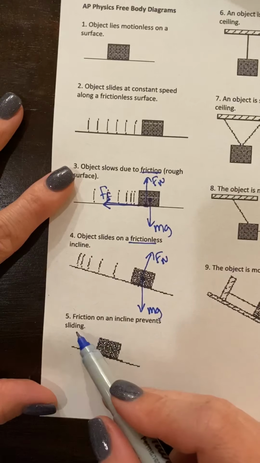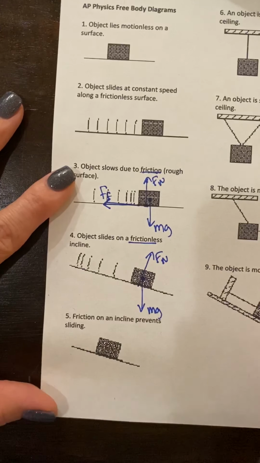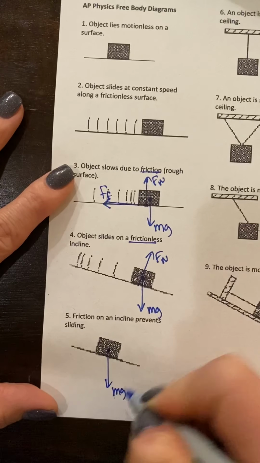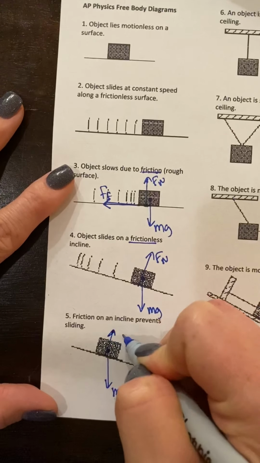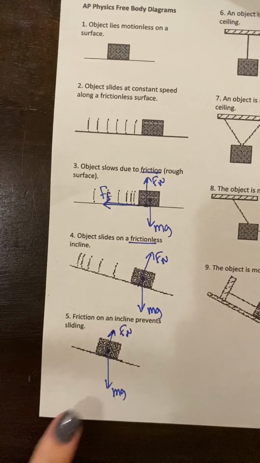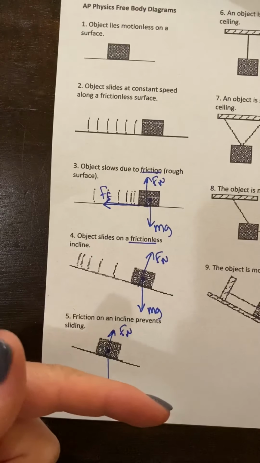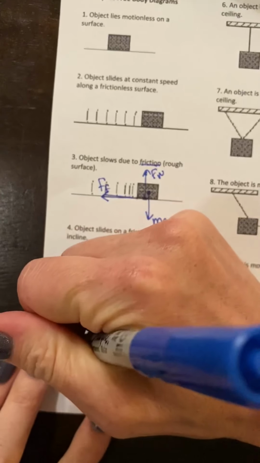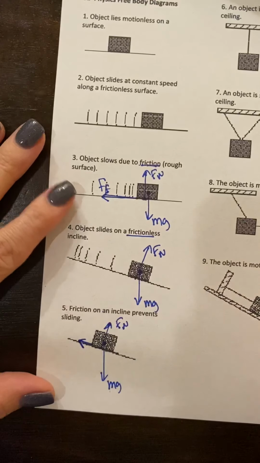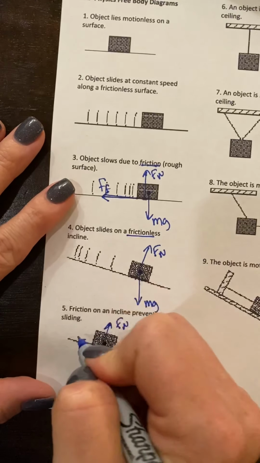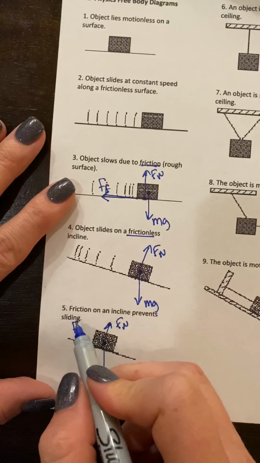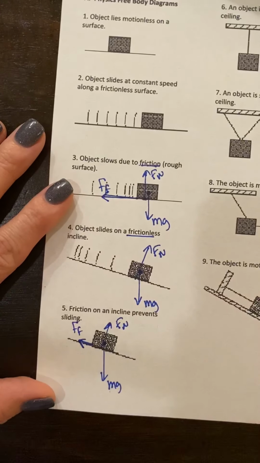This one says inclined plane, friction prevents sliding, so you would have your mg down. You would have your force normal perpendicular to the plane, and this thing is going to want to be sliding down the plane. So we have to draw our frictional force opposite. So whichever direction the object wants to be moving, we're going to draw our frictional force in the other direction. And this is going to be static frictional force because it's at rest.